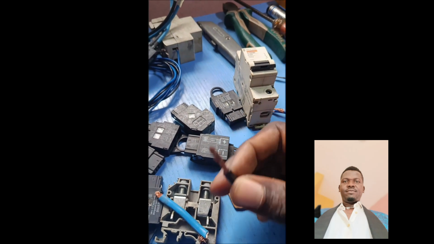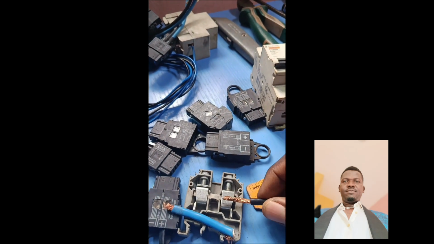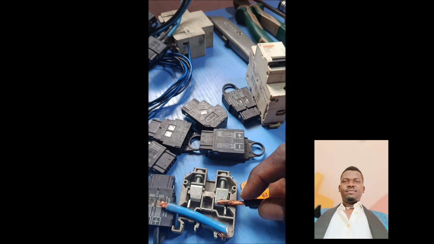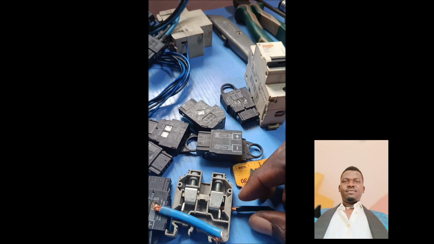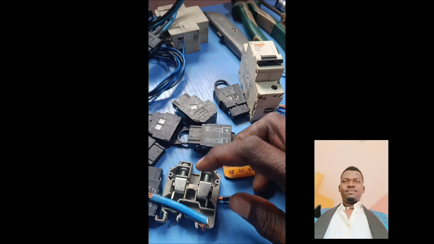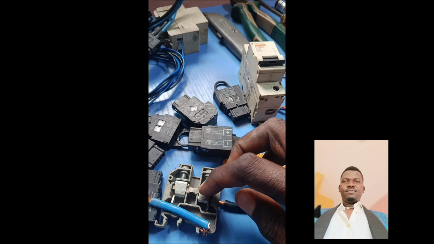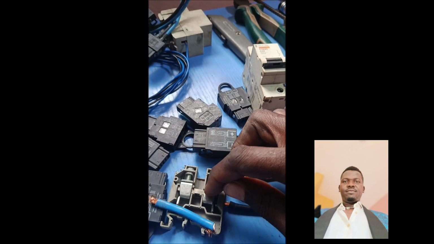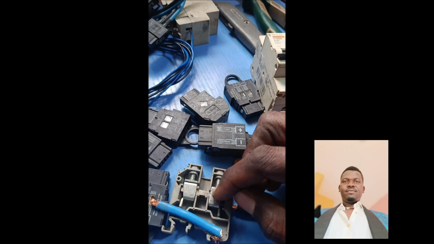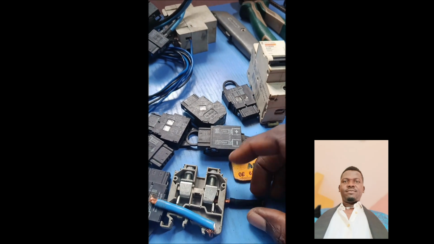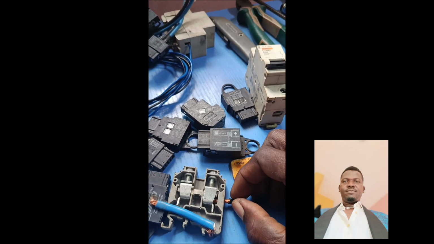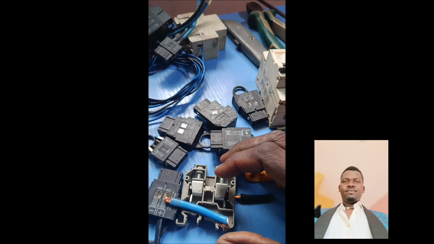And stripping too long is still not okay. For example, this cable. Showing it here, if you watch very well, if you connect this cable here, the metal contactor will get everything and tighten properly, but the wire is coming out, which can cause a short circuit.